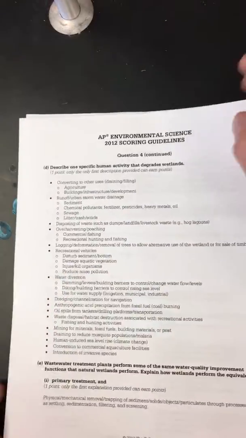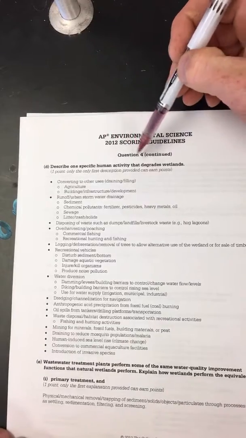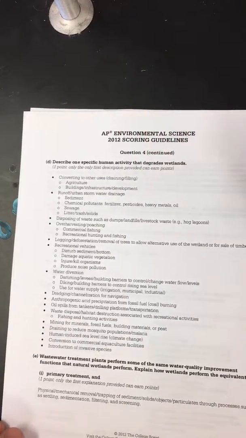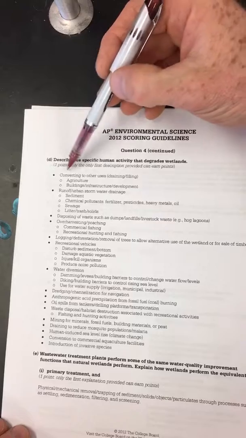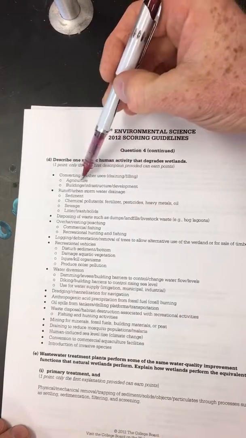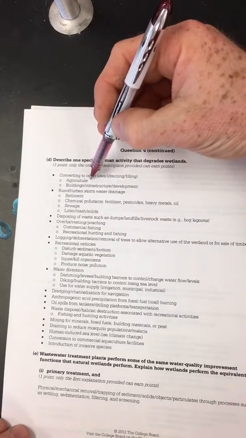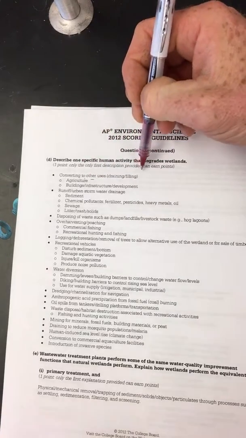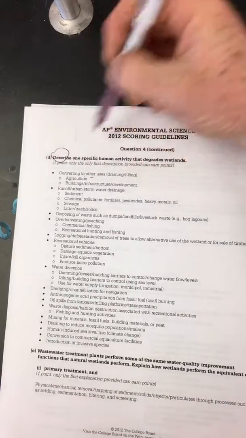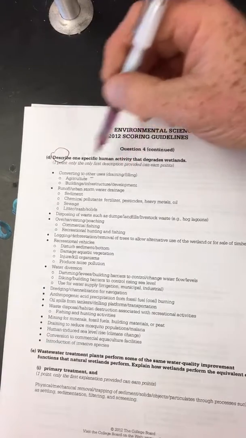Next thing we need to do is describe one specific human activity that degrades wetlands. We could convert it from a wetland to an agricultural field, and by doing that, we would destroy the habitat in which it is. It says describe, so we have to provide a description.